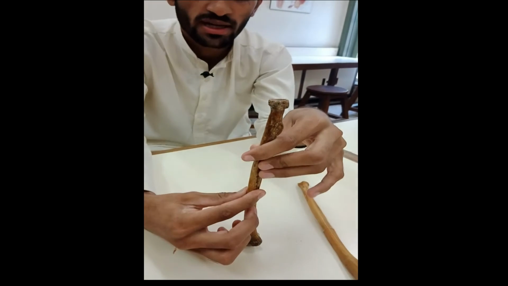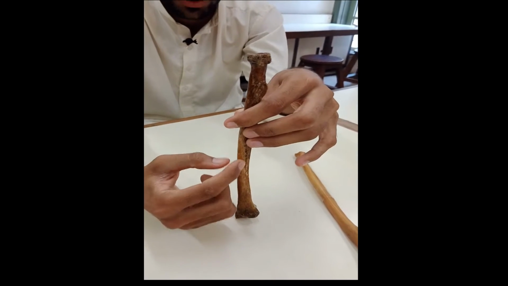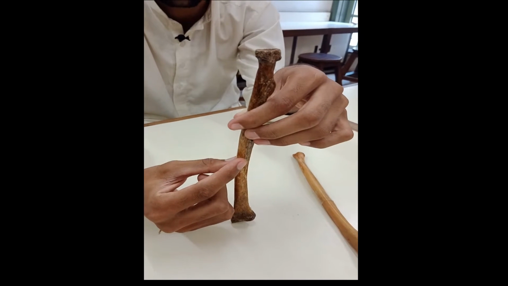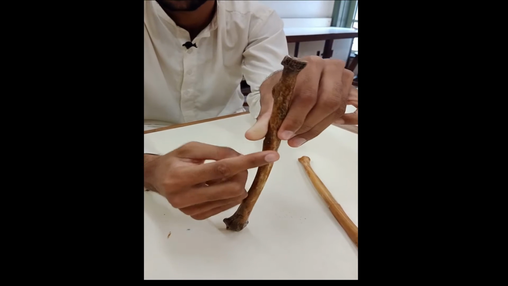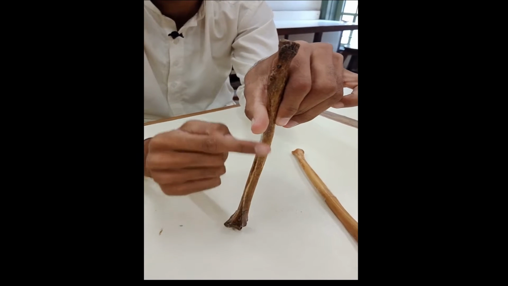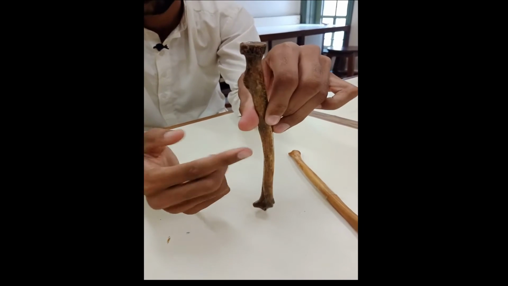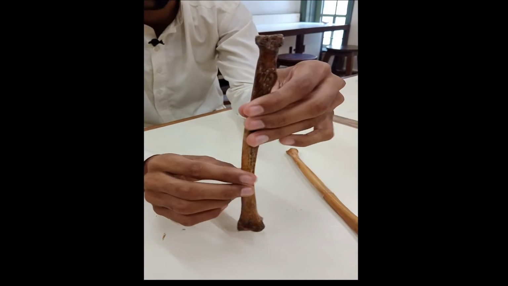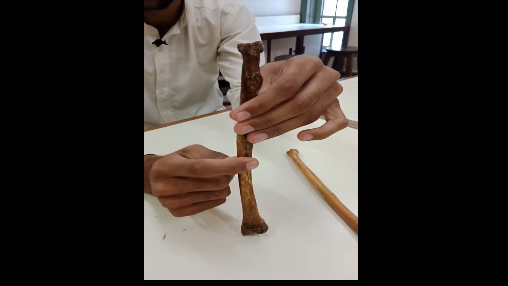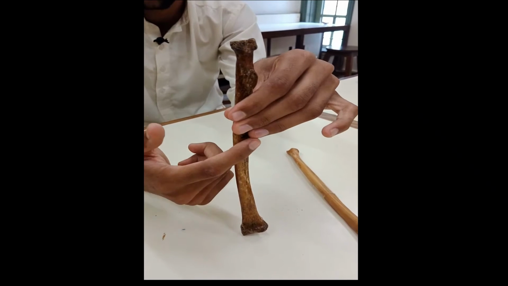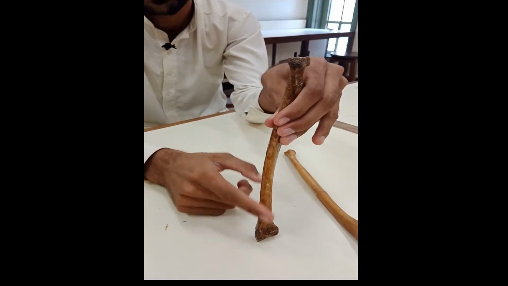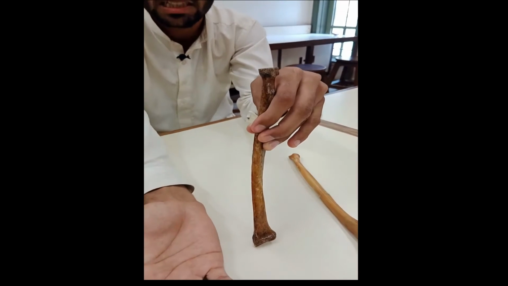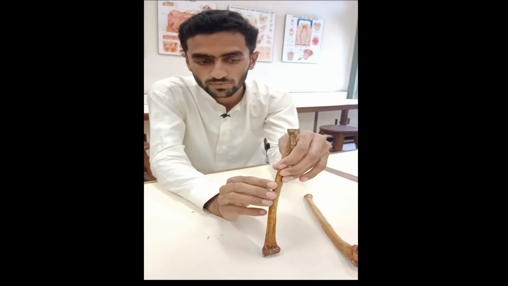Let's look at the shaft. In the shaft, you will find three borders and three surfaces. In this way, you can see this is your anterior border, this is your posterior border, and this is the interosseous border, which is toward the interosseous membrane. So if this is the border, this becomes the anterior surface, this becomes the posterior surface, and this becomes the lateral surface. Why? Because the radius is always on the lateral aspect. So in this way you can demonstrate it.